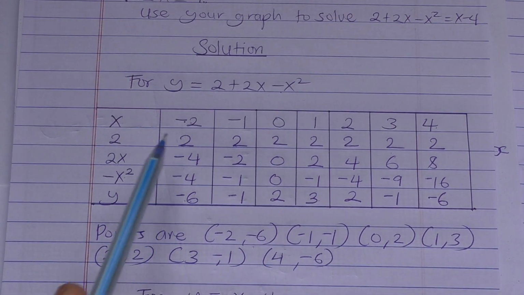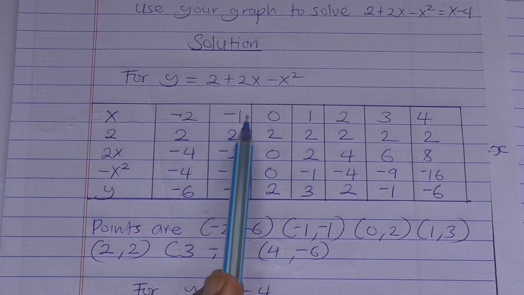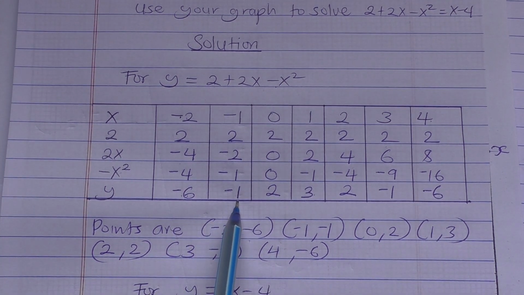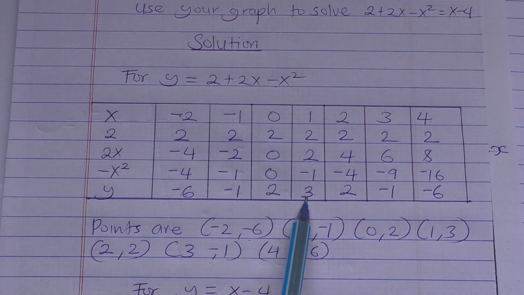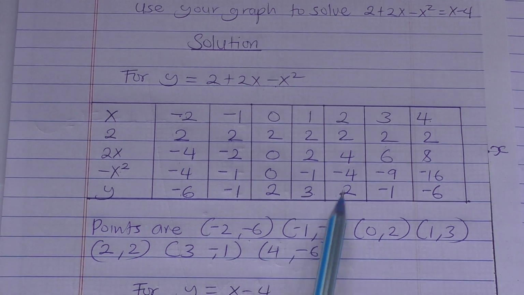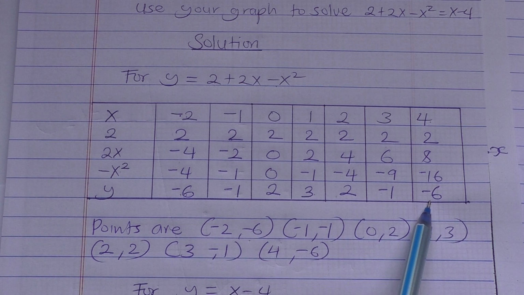So the first point is (-2, -6), then (-1, -1). We have (0, 2), (1, 3), (2, 2), (3, -1), and (4, -6).